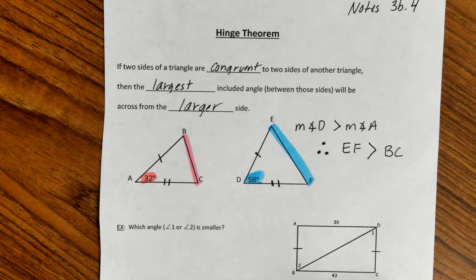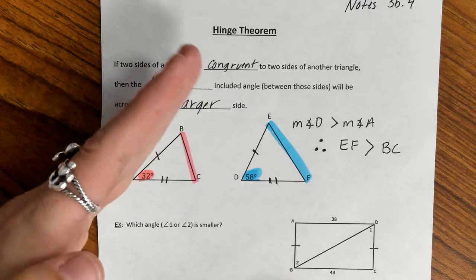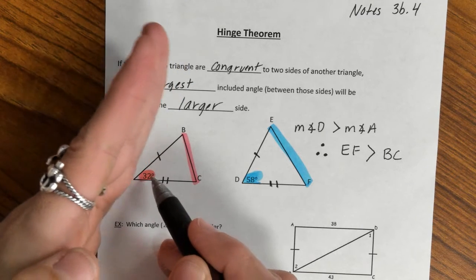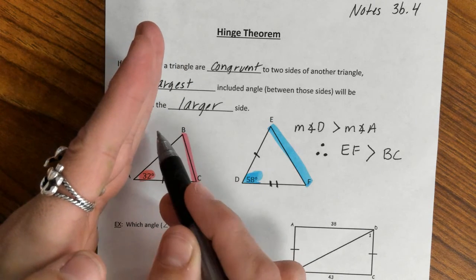It's like opening a door. The wider the door is opened, okay, even though the door and the frame are the same, the bigger that angle is, the longer that opening is, okay?